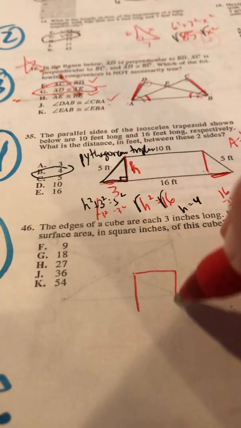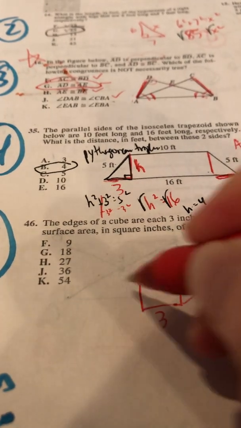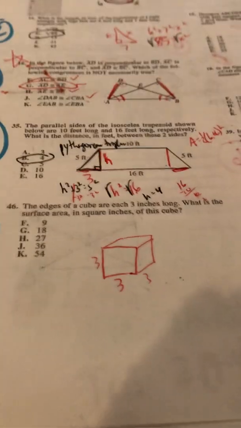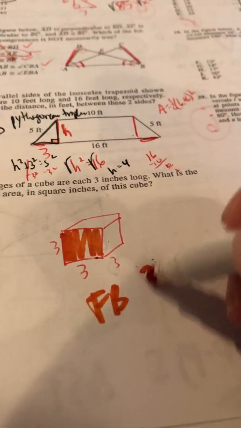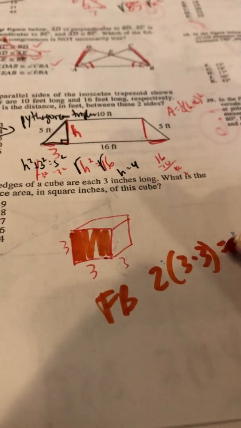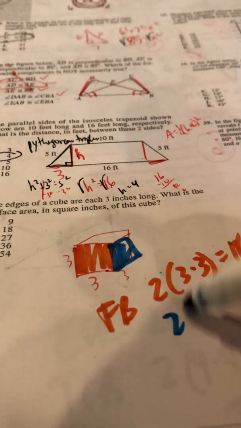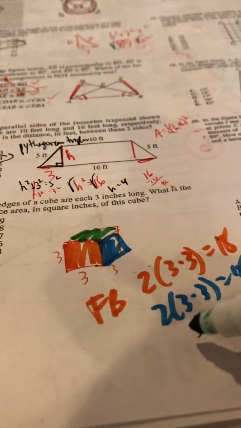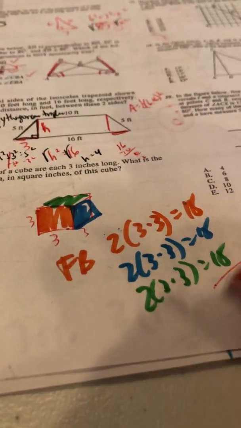Okay, the edges of a cube, so a cube means a square in 3 dimensions, are 3 inches long, 3 by 3 by 3. What's the surface area? Hey, we can do that. So again, we've got front and back is 2 times 3 times 3, which is 18. Sure you guys can see what's going to happen here. 2 by 3 by 3 is 18, and 2 by 3 by 3 is 18. And so when we add those together, we get 54.